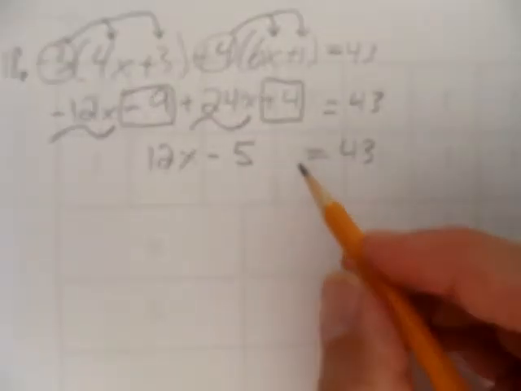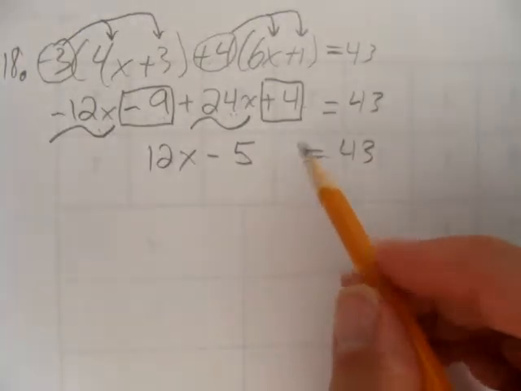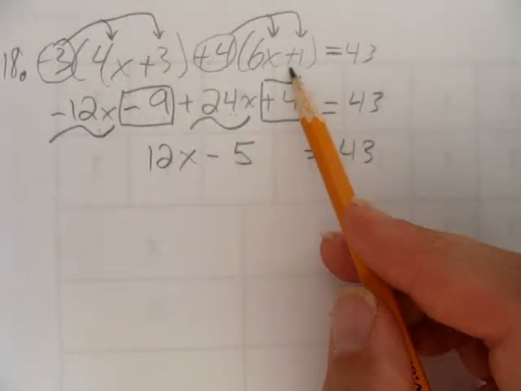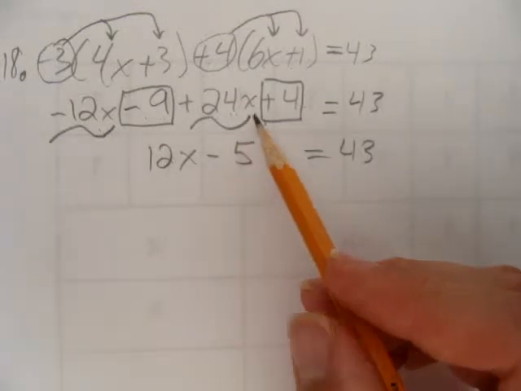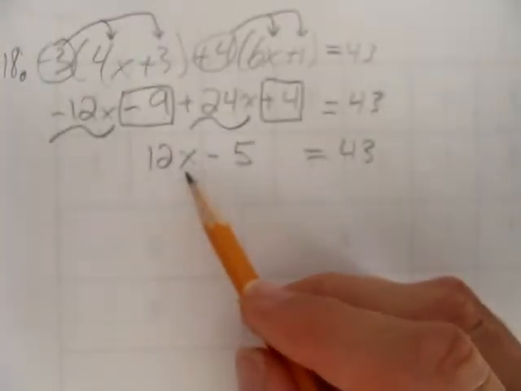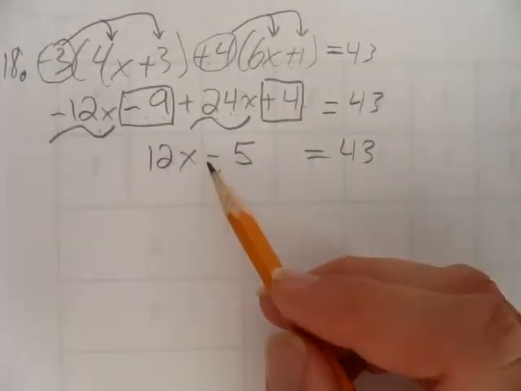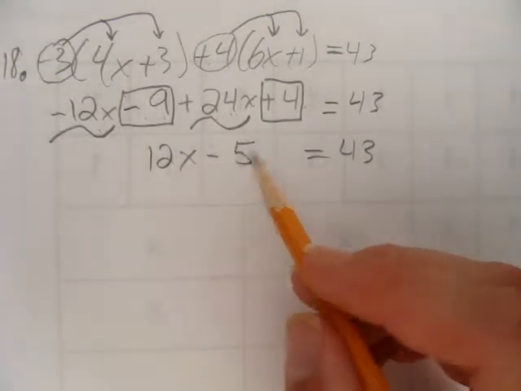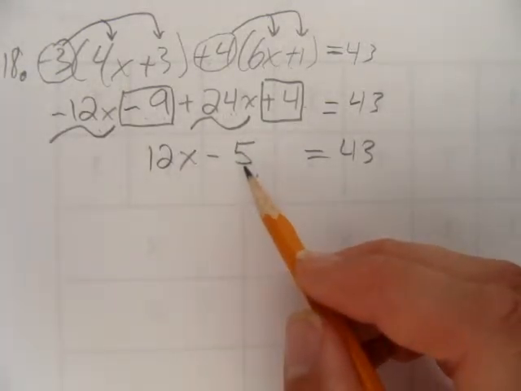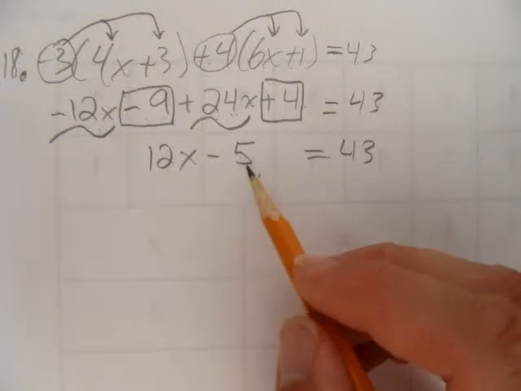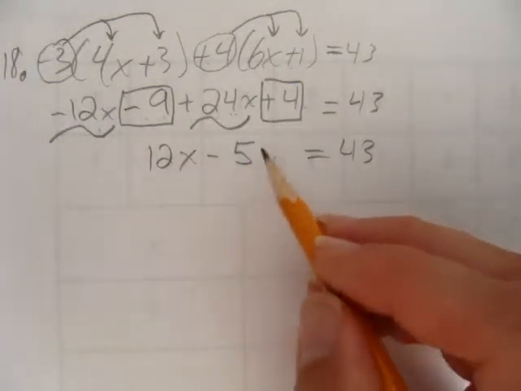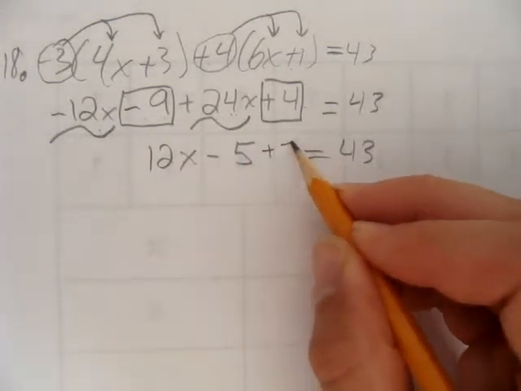Alright, how do I finish this off? Well, once I've got rid of brackets and I've collected like terms, I like to get my variables on the left, which they already are. The 12x is sitting in a good spot. But I don't like this minus 5. I'd wish it weren't there. So my next thing is get all the numbers, that is, terms without variables, onto the right.